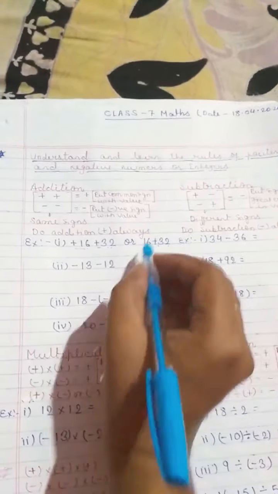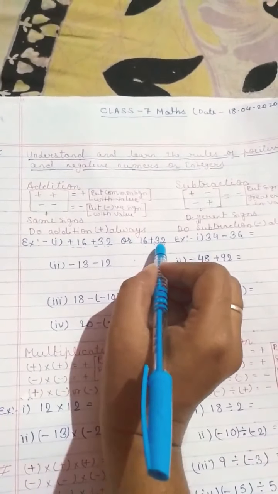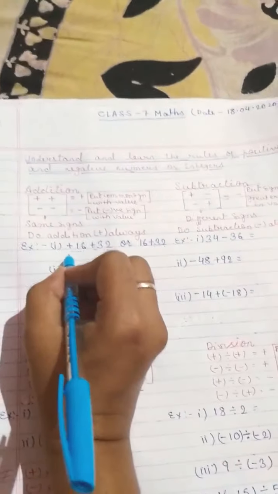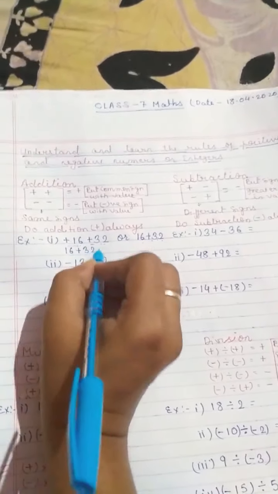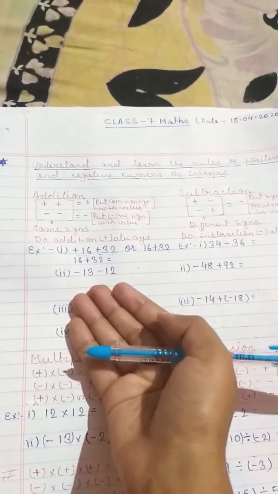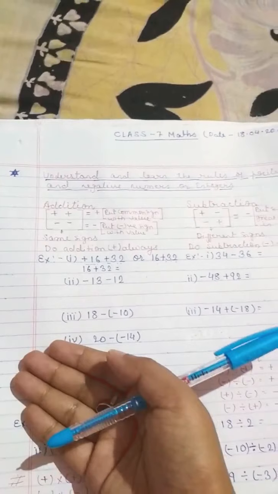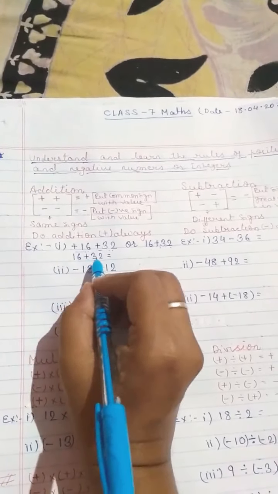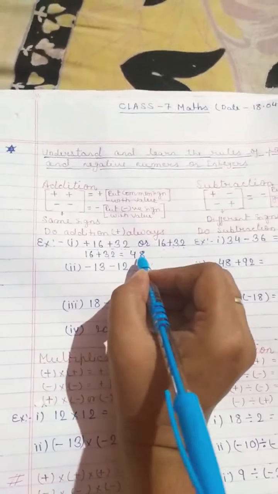So simply you have to add it. 16 plus 32, which you already learned in previous small classes, becomes 48.